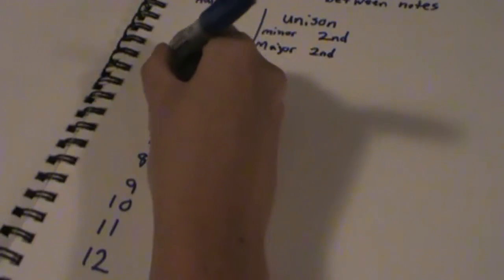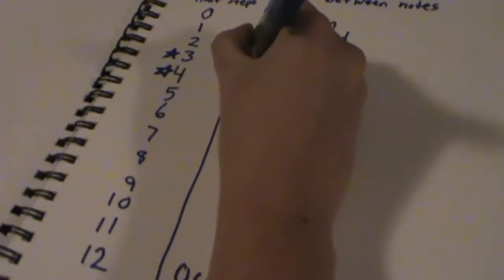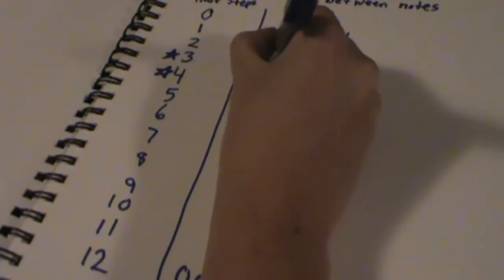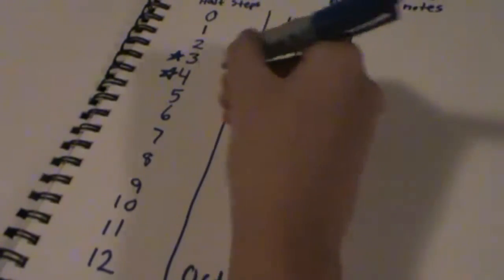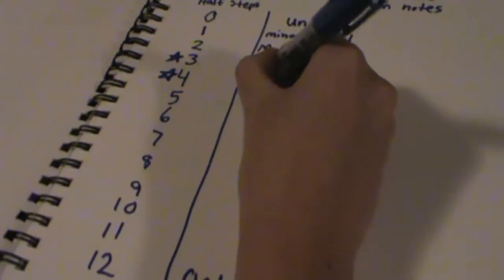This is a pretty important interval, and this one is too. 3 half steps, minor third. 4 half steps is a major third.